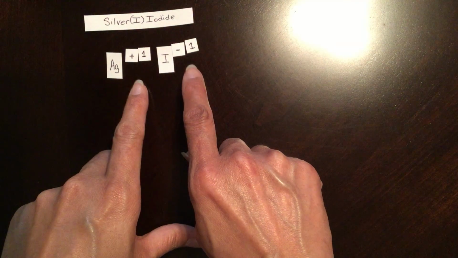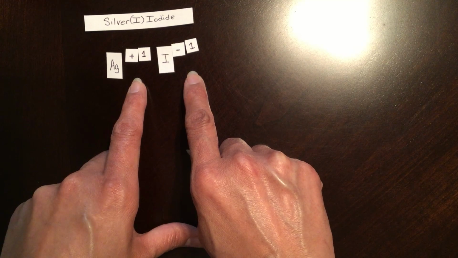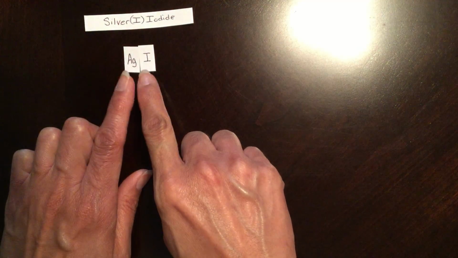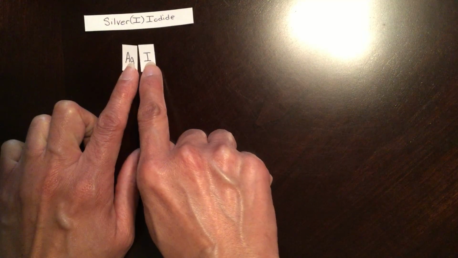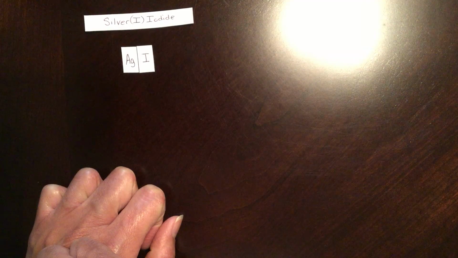Are these the same number, opposite charges? Yes, they are. So in this case, they both go away. It can be just written as AgI. So here's the thing. It doesn't matter what number it is. If they're the same number, opposite charges, it's easy enough to just write the symbols down. All right, let's go on to the next one.